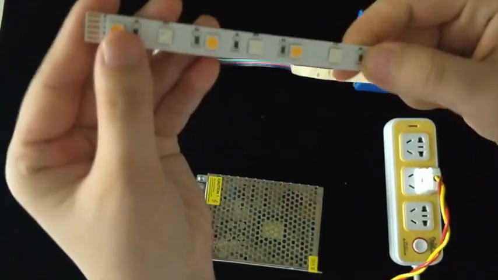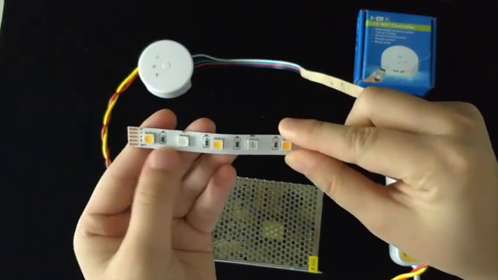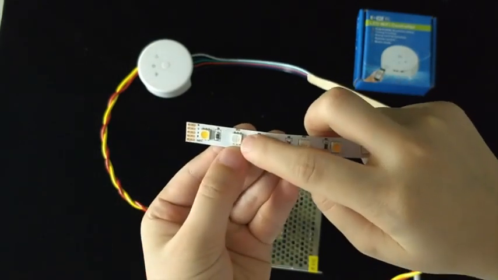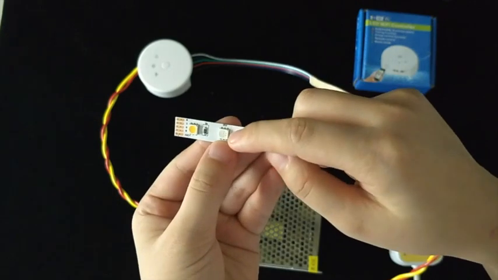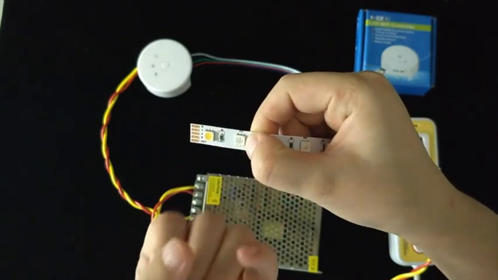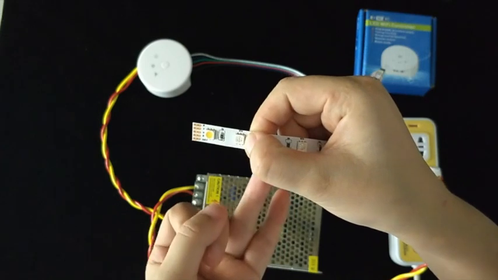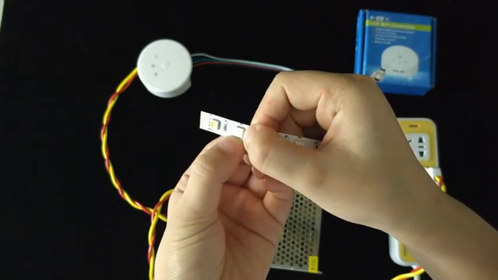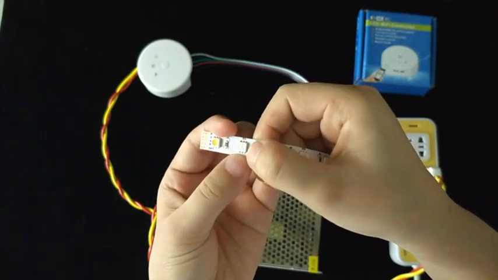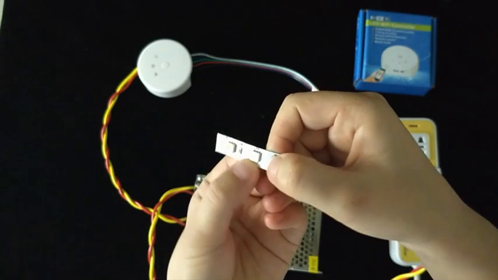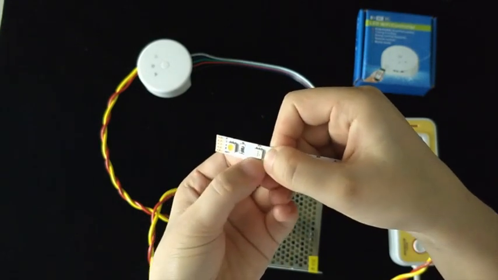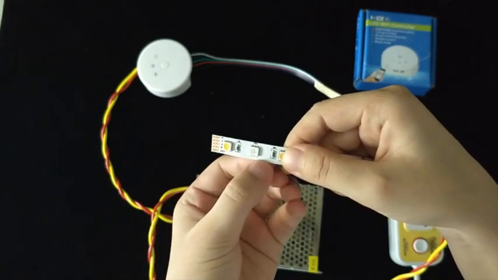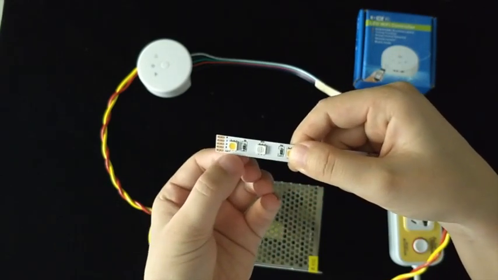First of all, this is the RGB plus W strip light. These strips include 3 different colors: R red, G green, B blue, 3 colors in one chip. So this is the RGB chip, and this is the warm white chip.